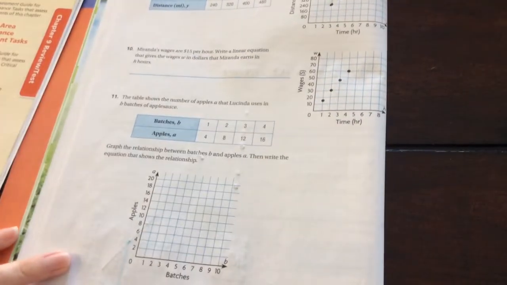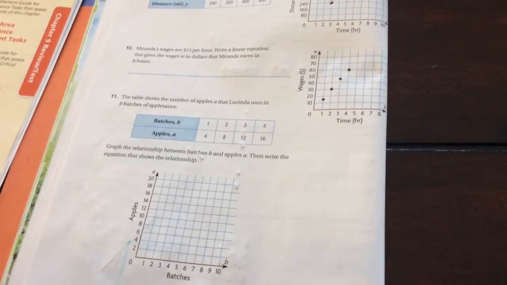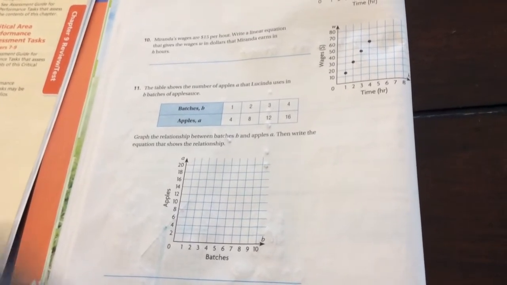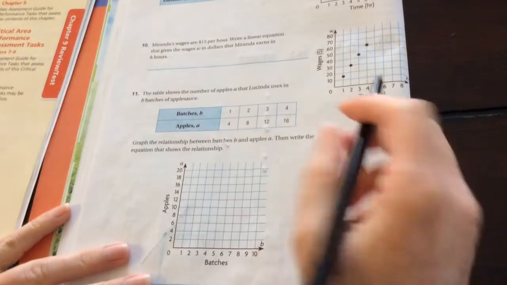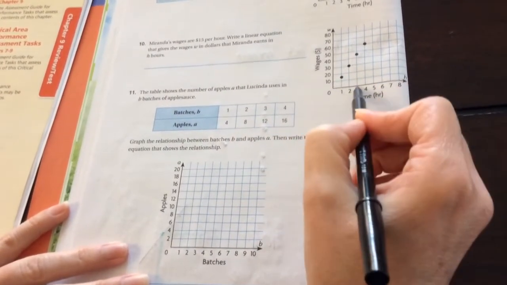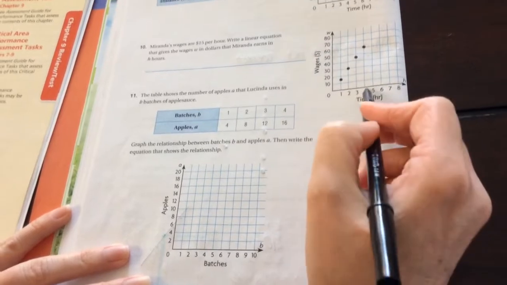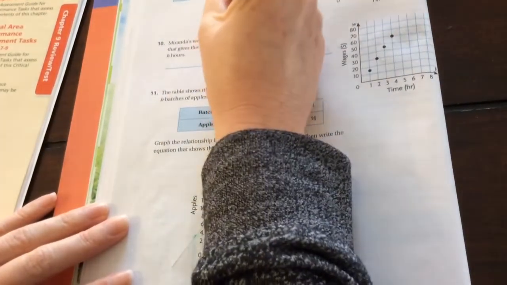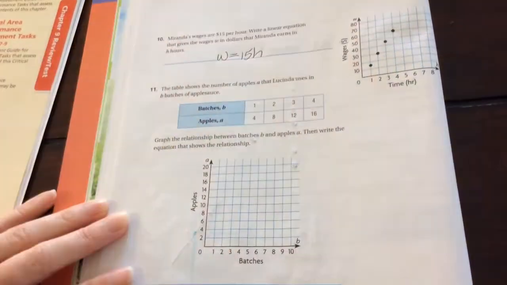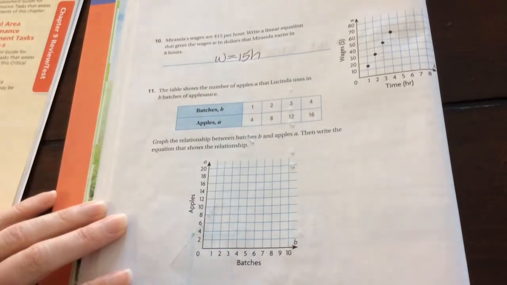Okay, number 10. Miranda's wages are $15 per hour. Write a linear equation that gives the wages W in dollars when Miranda earns in H hours. So they've graphed it: 1 hour, 15; 2 hours, 30; 3 hours, 45; 4 hours, 60. So her wages W equals $15 times the number of hours that she works. This would be your equation for this graph.